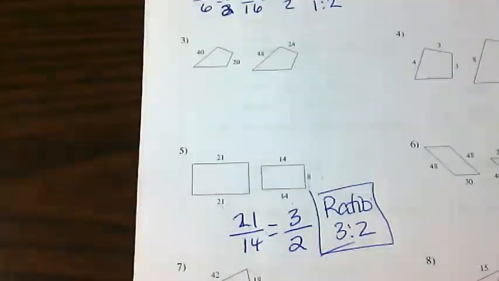Okay? So I noticed at the very beginning I said AKA the common multiple, and it's not the common multiple, it's the factor. It's what we multiply both of them by to get the same value.